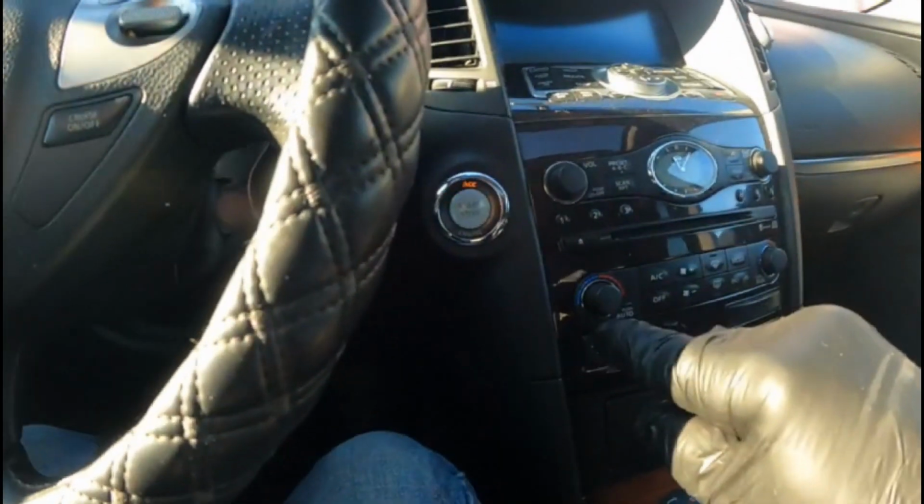So I'm going to push the OBD into the OBD port and see what comes up. On this car, I hope you can see that, the OBD port is about right here. Let's plug that in, like so. Alright, put the engine on.